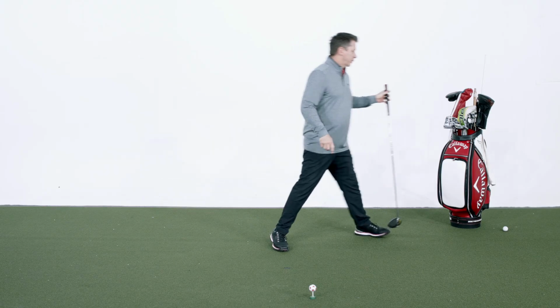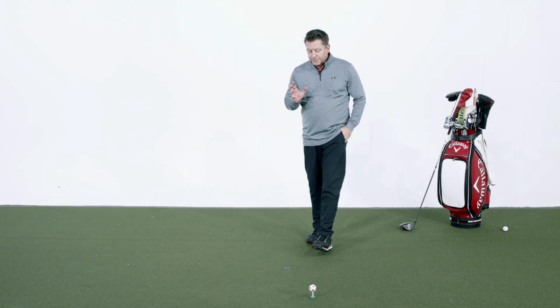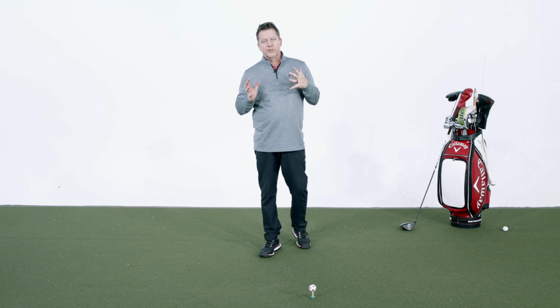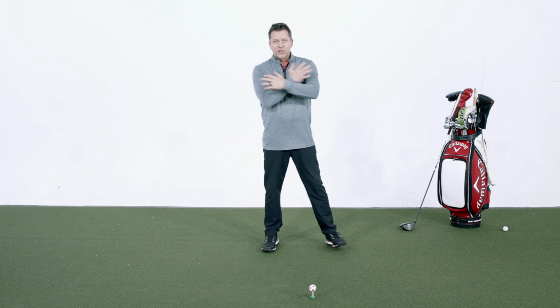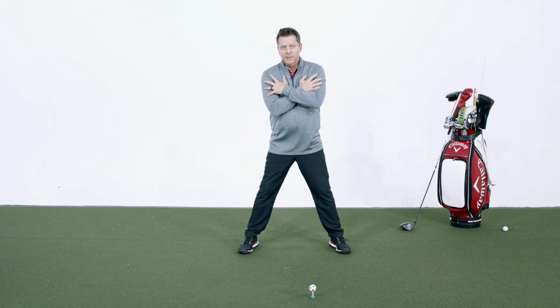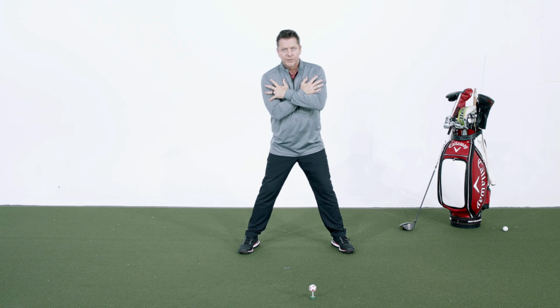I want you to do something very important when you practice this. And without a golf club, I want you to try something for me. I want you to just put your arms across your chest like this. I want you to go into your side bend, your tilt.